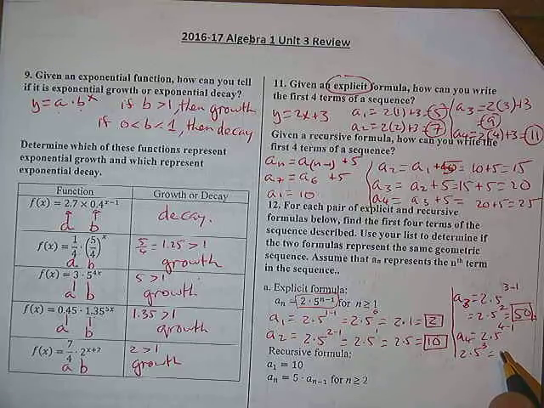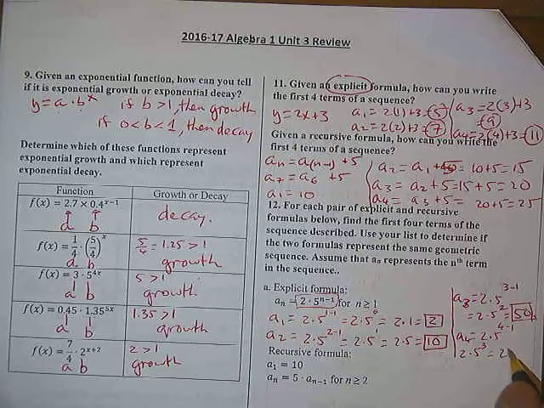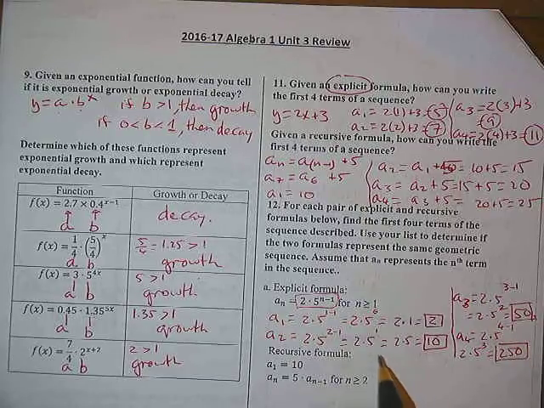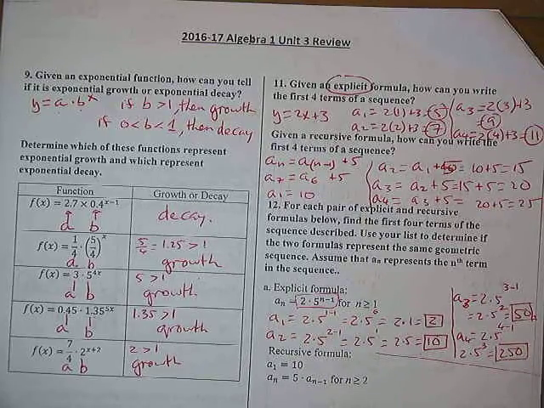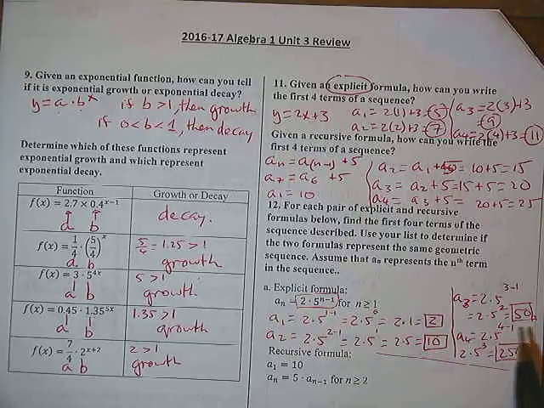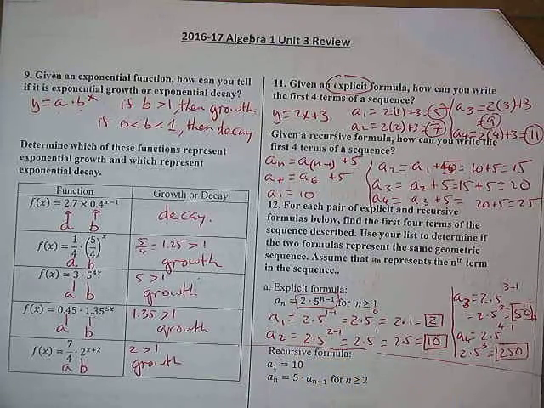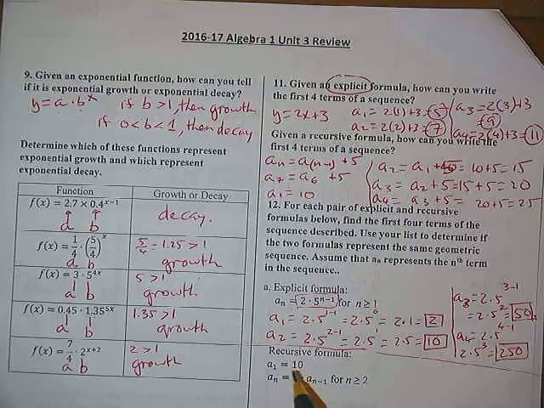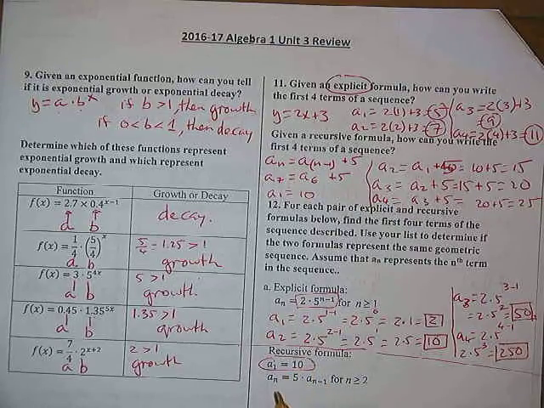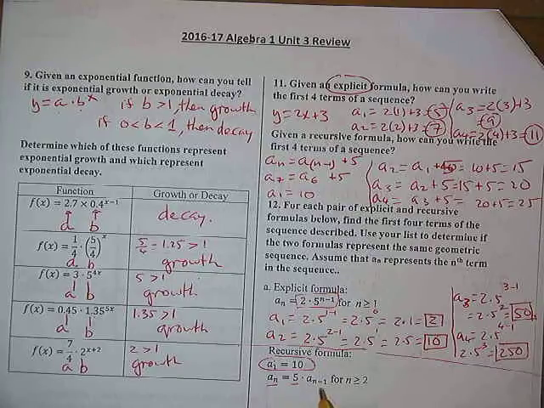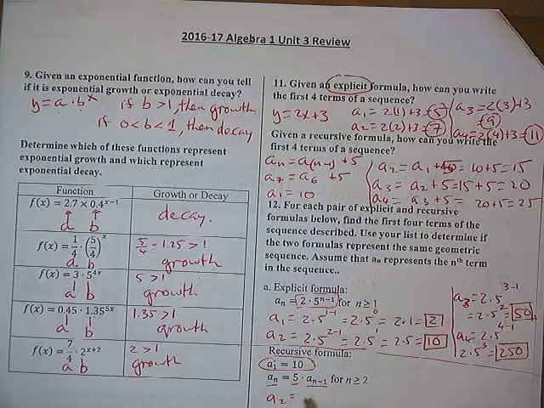And then the last one, a sub 4, is 2 times 5 to the 4 minus 1, which is 2 times 5 to the third. Now 5 times 5 is 25, times 5 again is, I think that's 125. Let me check my calculator. 5 to the third power is 125, so 2 times 125. Well, you double 125 and you get 250. There we go. Explicit formula: you have to just plug in whatever n is. If it's the first term, n is 1. If it's the fifth term, n is 5.